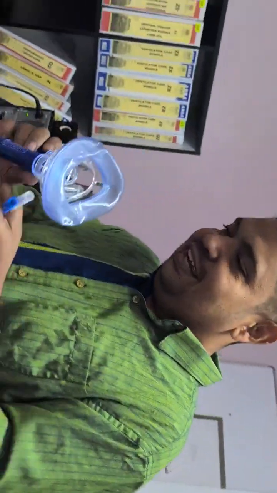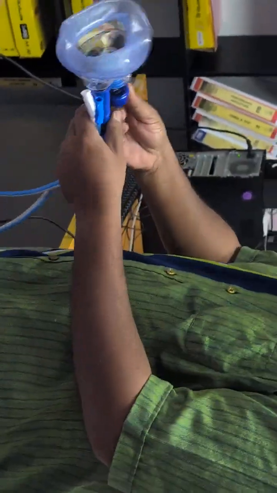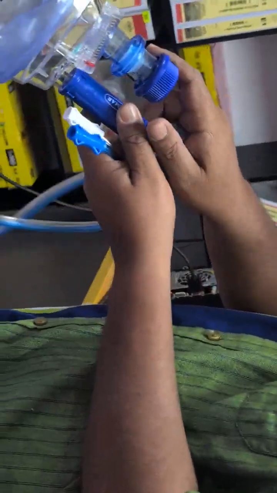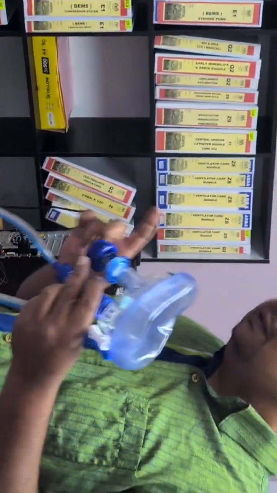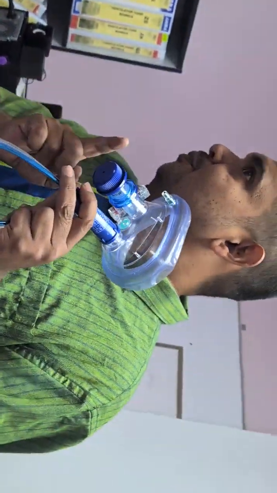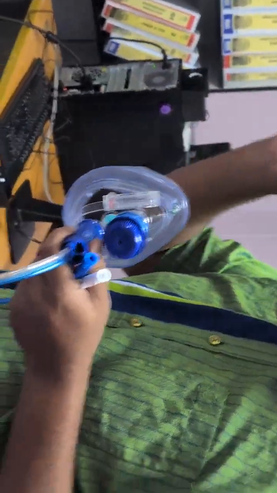Another disclaimer: this is mechanical. When I pass around, you will see there are wordings here, 5, 10, 15, the PEEP. But this is useless, because this is a mechanical PEEP. The actual PEEP which the patient is getting is shown in the manometer here.